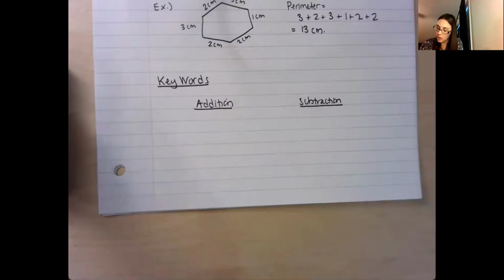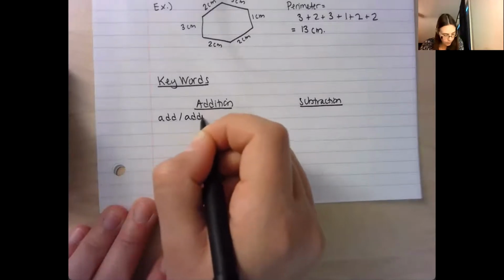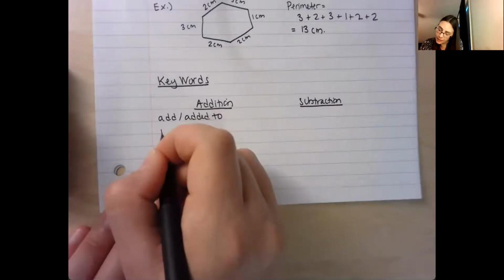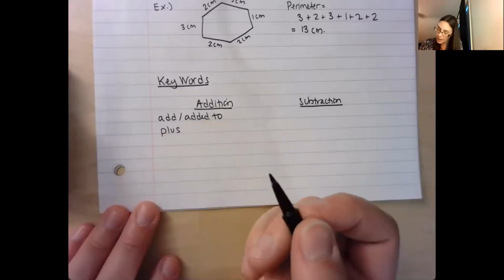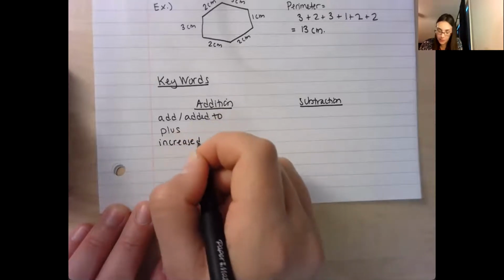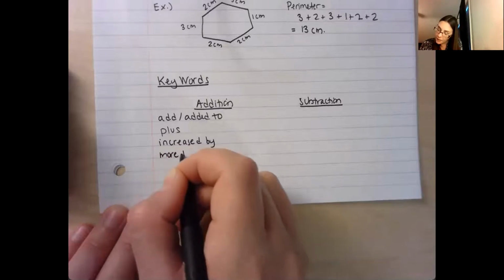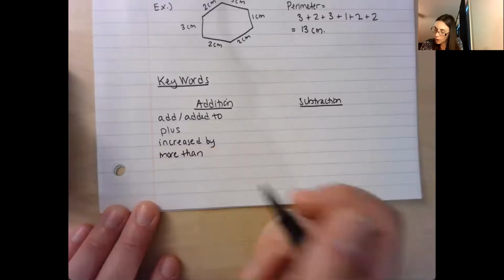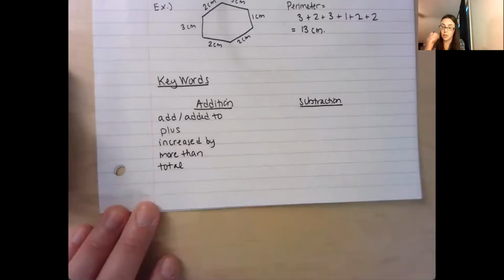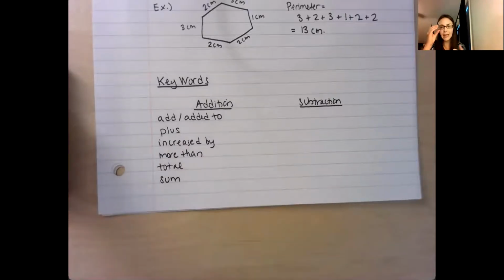Some words obviously that mean addition are of course the words add or added to. Another one we see a lot, particularly when we're little, is the word plus. If you have the word increase or increased by, that often means addition. Something like more or more than often means addition. The word total, we saw, definitely means addition, as well as the word sum also means addition. And again, these are just some examples, right? So there's many more examples of words that could mean addition.